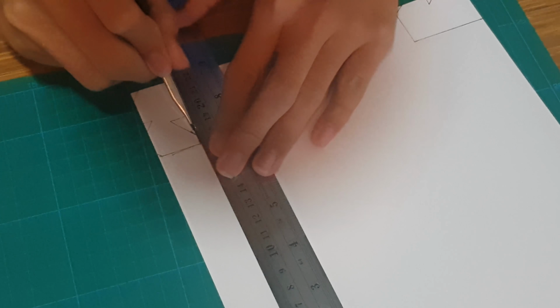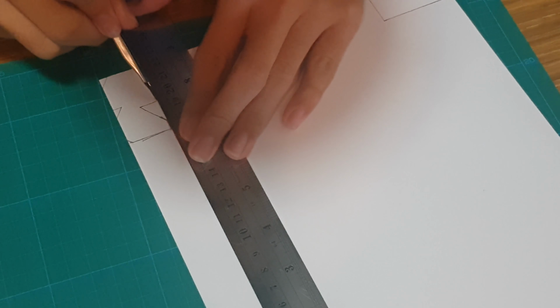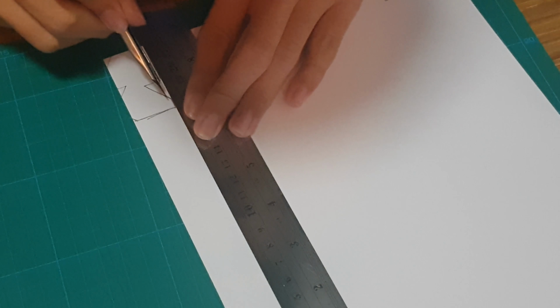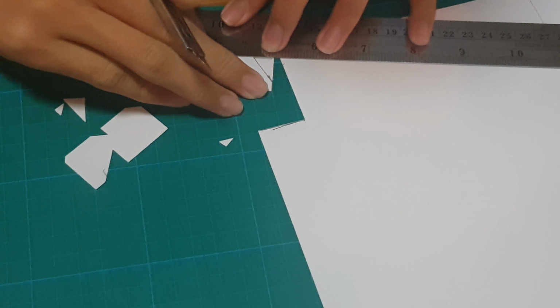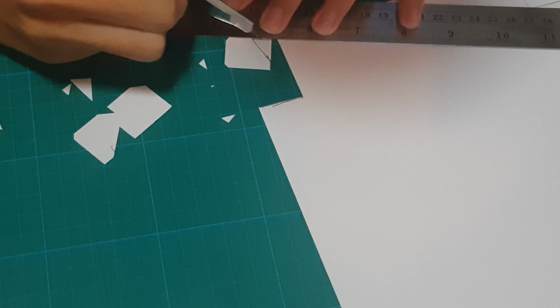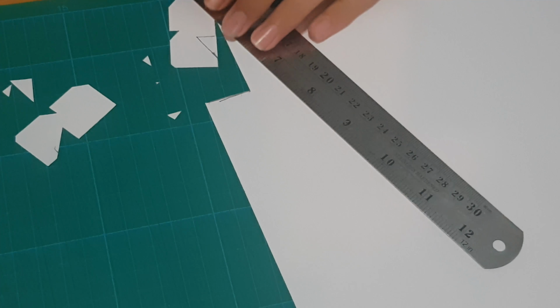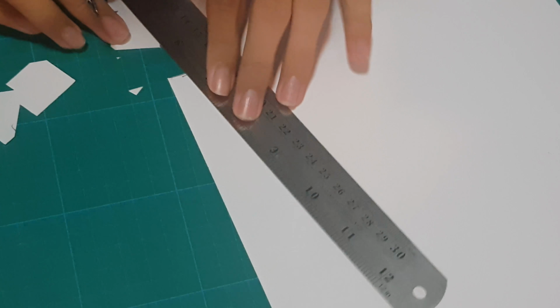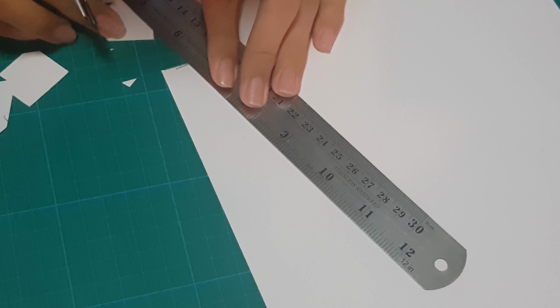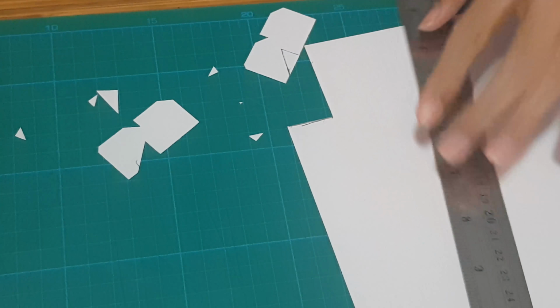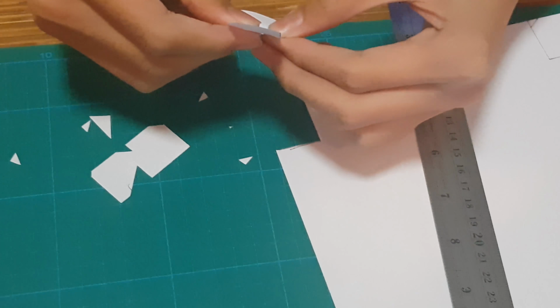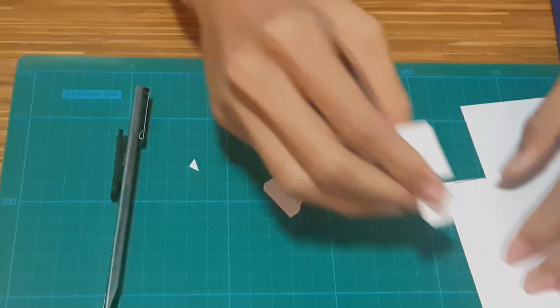We're now cutting some parts of the figure we just reflected. We've just cut it off, and as you can see, we have the traces of the cut triangles like this.